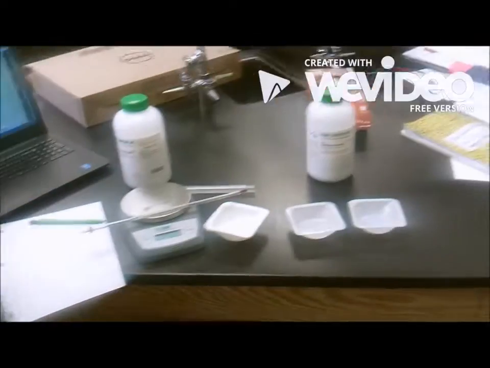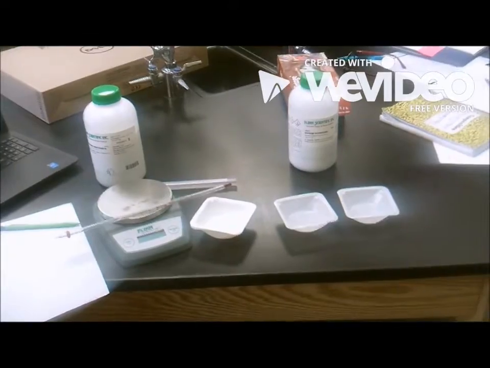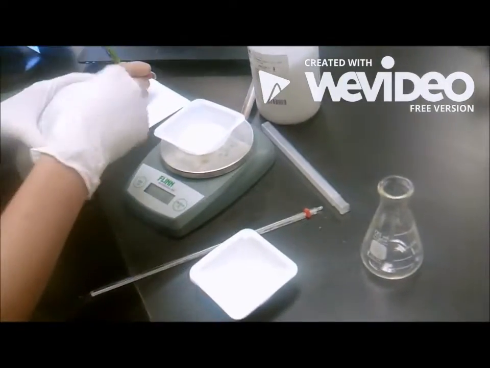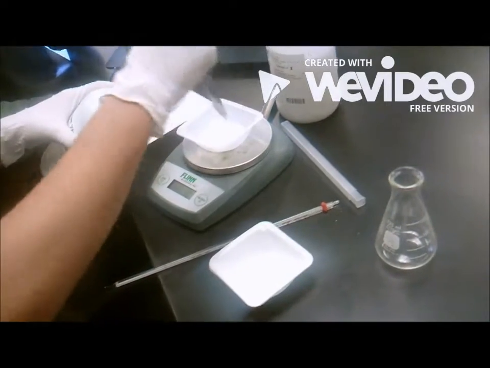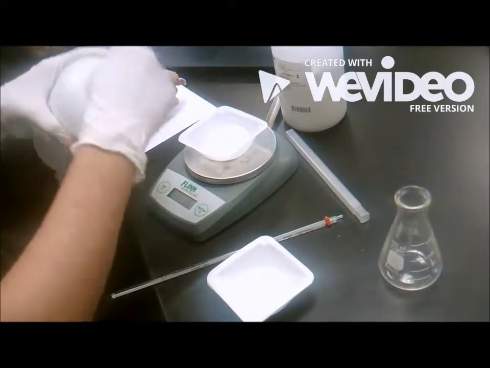of its surroundings. In my experiment, I mixed two substances, ammonium thiocyanate and barium hydroxide octahydrate. After the two mix, they create an endothermic reaction.